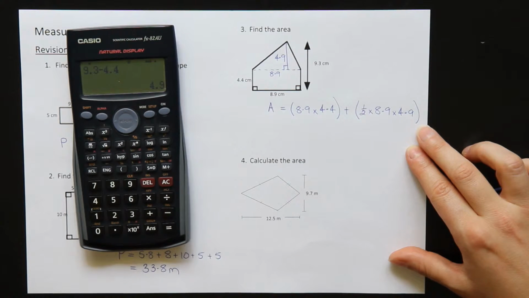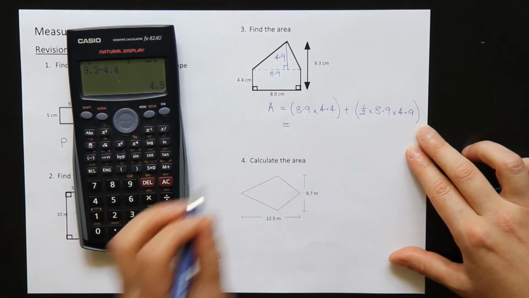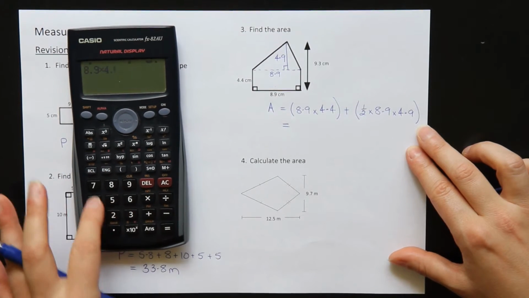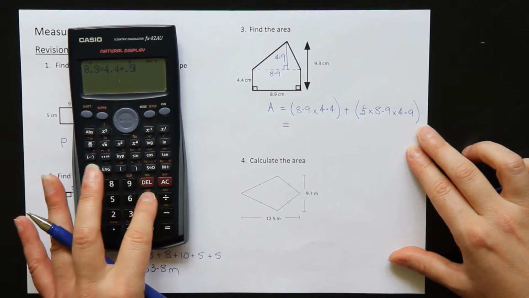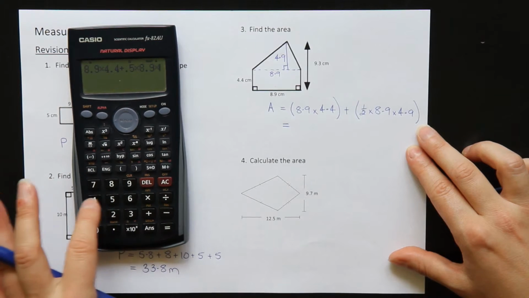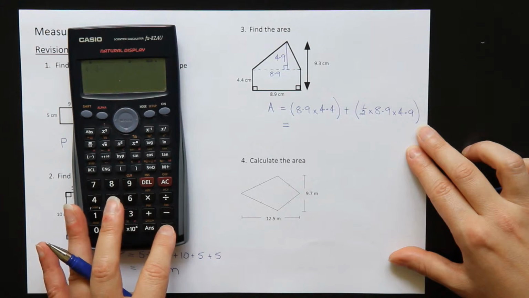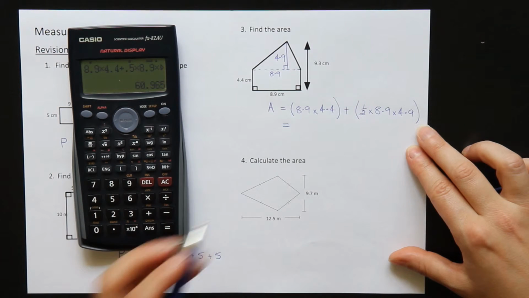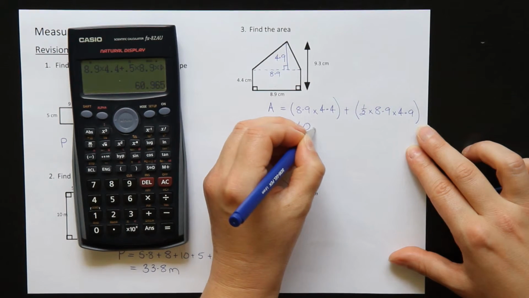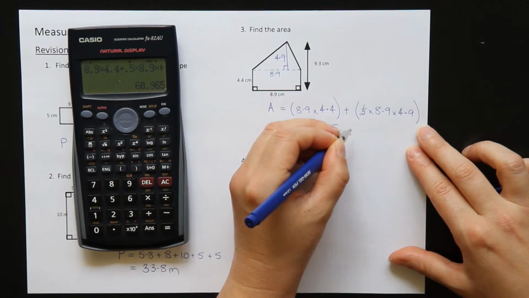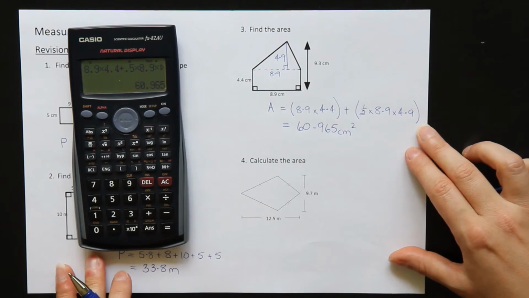Okay, so we get that. And all that in the calculator will give us the answer. 8.9 times 4.4 plus half times 8.9 times 4.9 equals 60.965 centimeters squared for area.